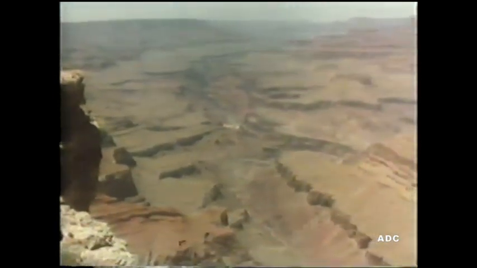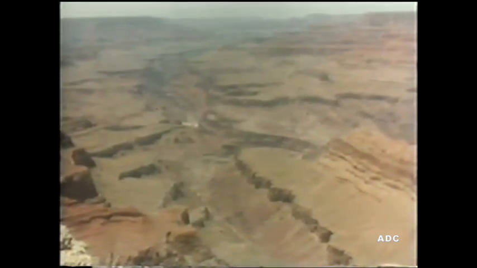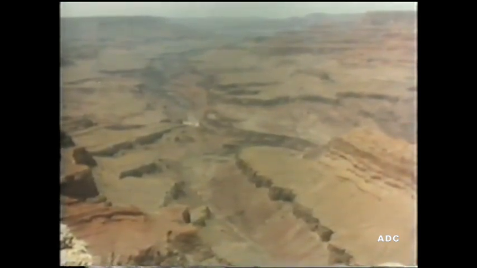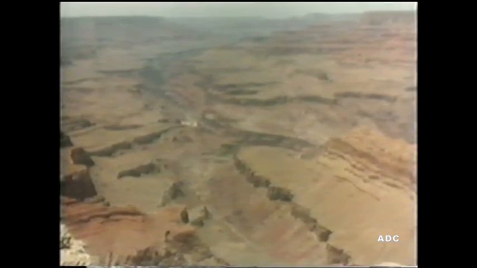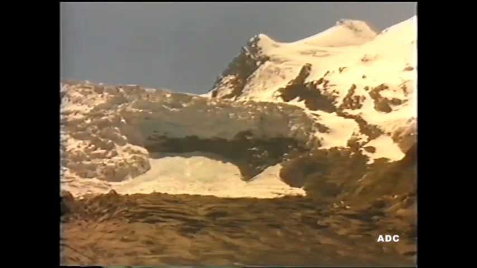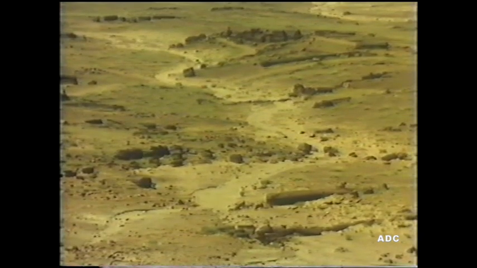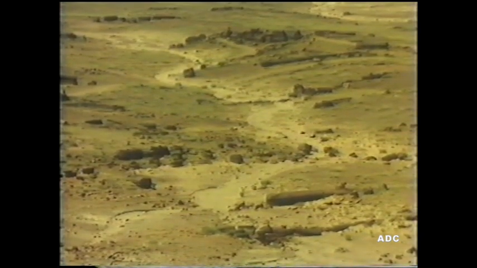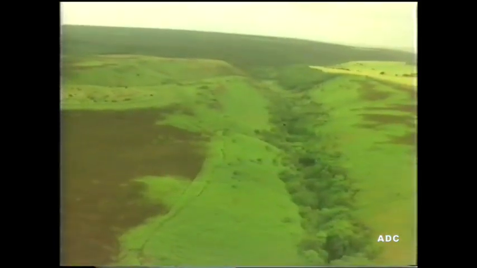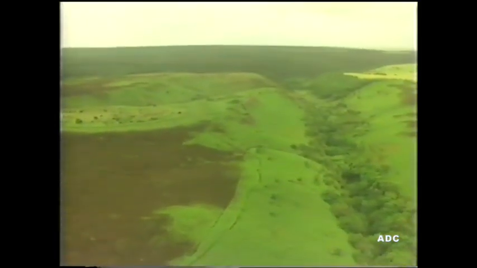Let's look at some of the world's landscapes. The Grand Canyon in northern Arizona. Let's compare this with some other landscapes. Say the Valesian Alps in southern Switzerland. The desert around the petrified forest in the western United States. The valley of a small stream on the North Yorkshire moors, England.